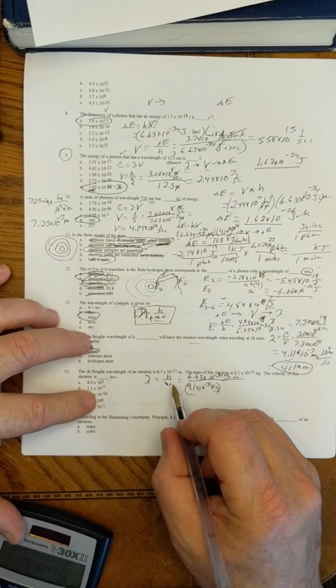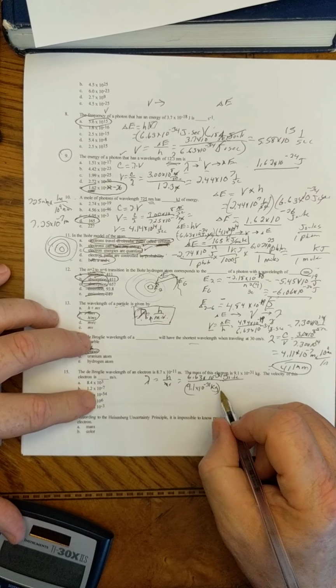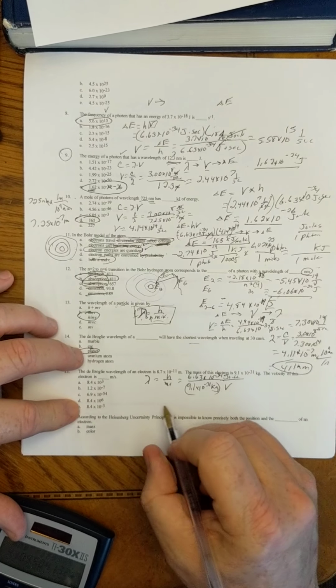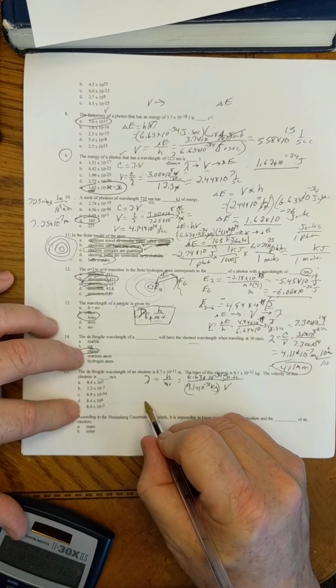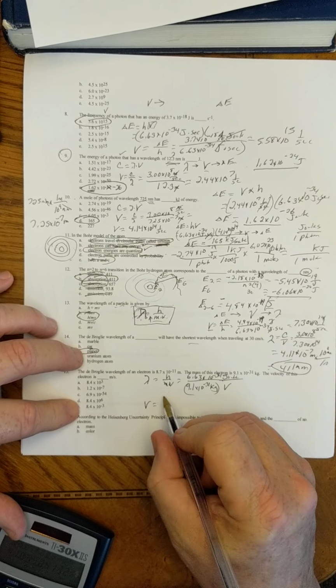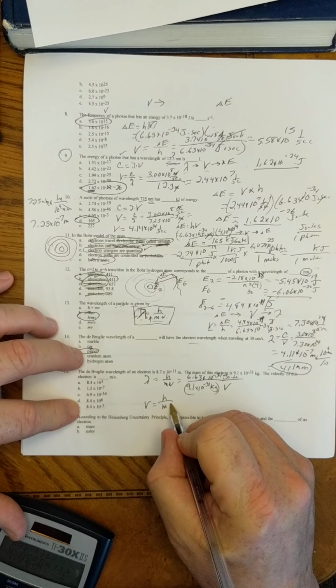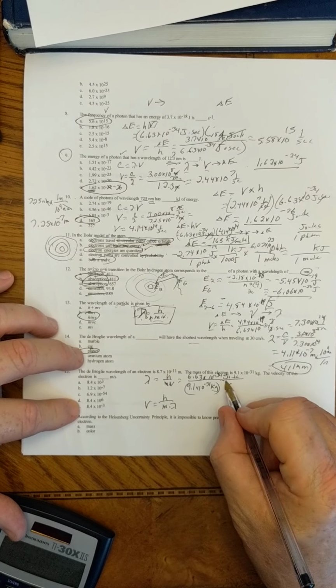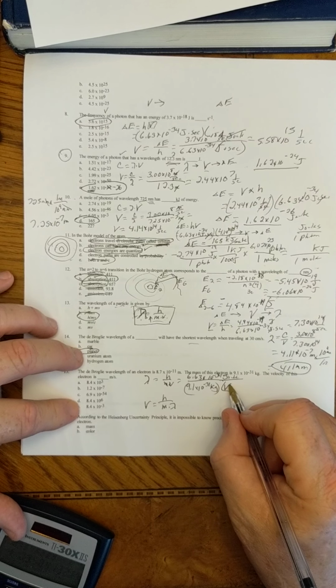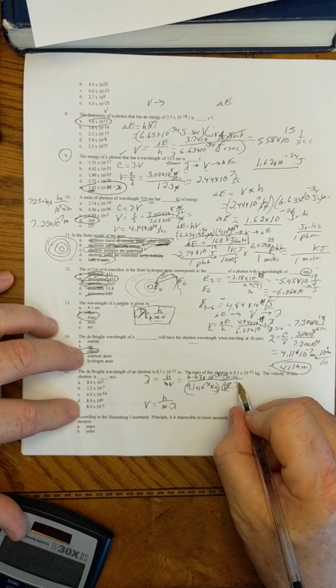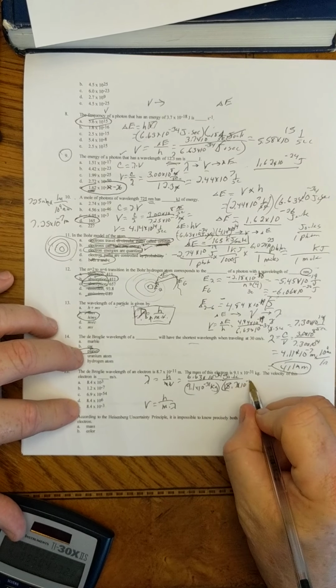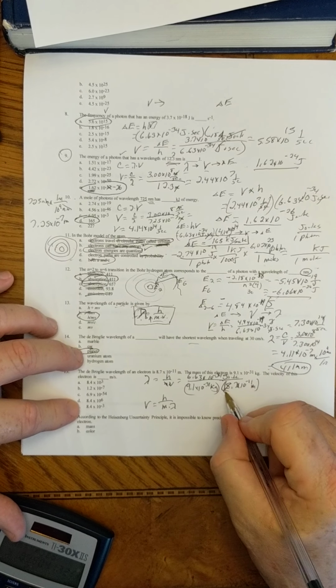Oh, sorry, they gave me the wavelength, so I'm trying to solve for the velocity. So I'll just rearrange the equation. Velocity equals h over m times wavelength. So I'm going to plug the wavelength in down here: 8.7 times 10 to the negative 11th meters.